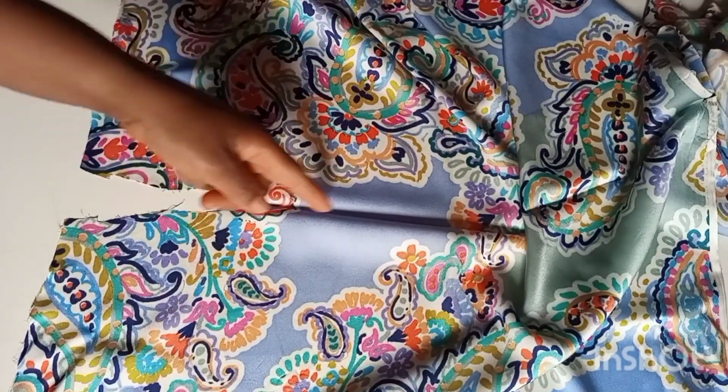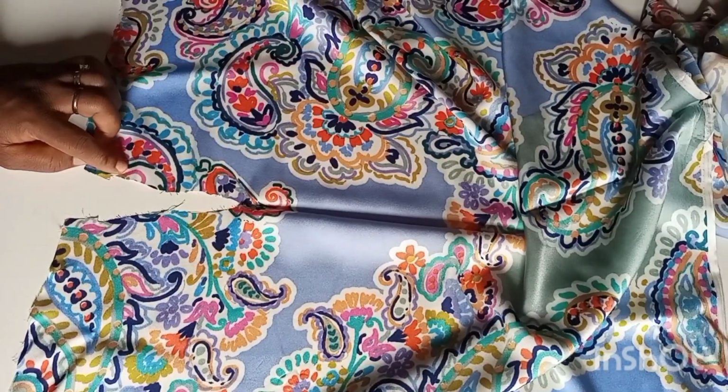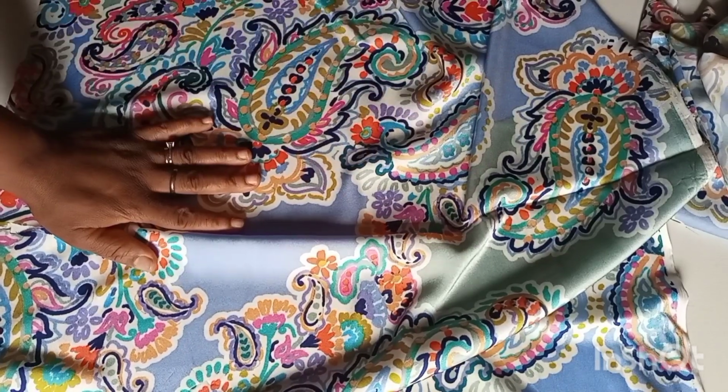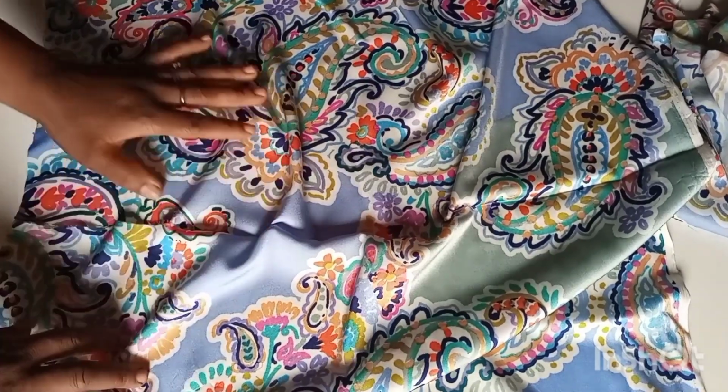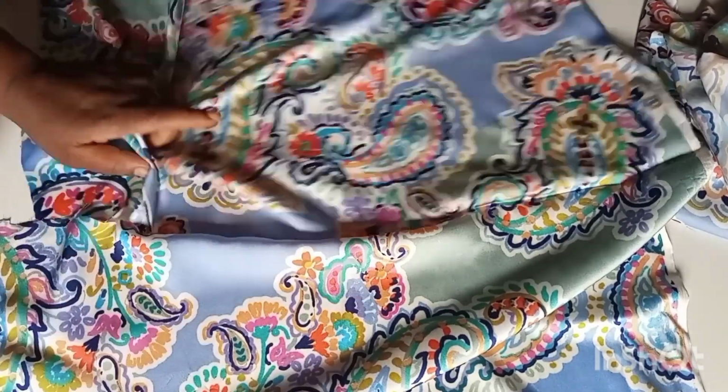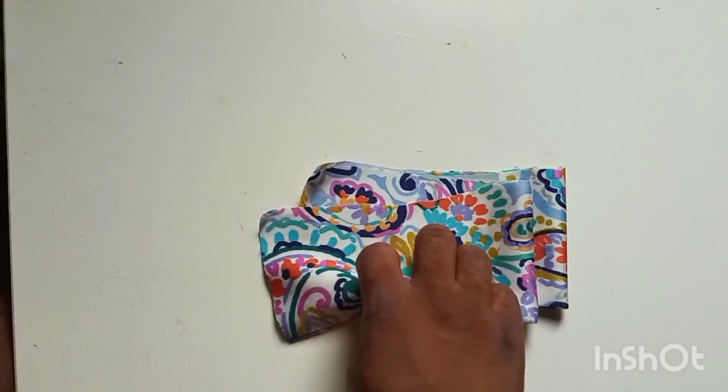So this is my back skirt. So I ironed it too. I'm going to cut it just the way I cut the upper part. I'll cut the down part too for zipper allowance. Then I'll attach the upper part to the down part.